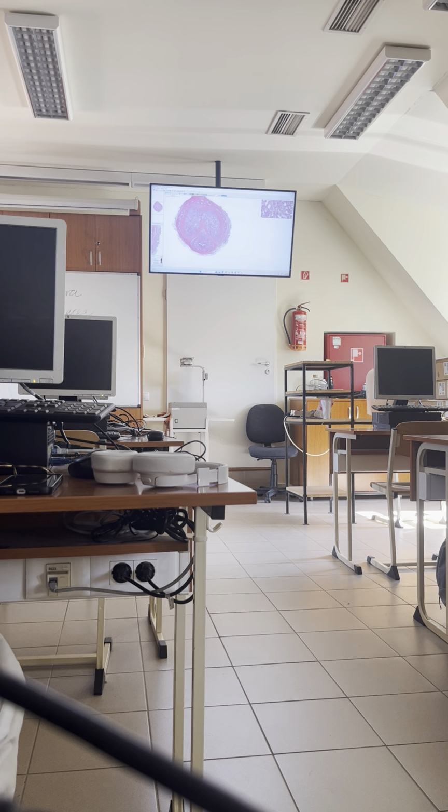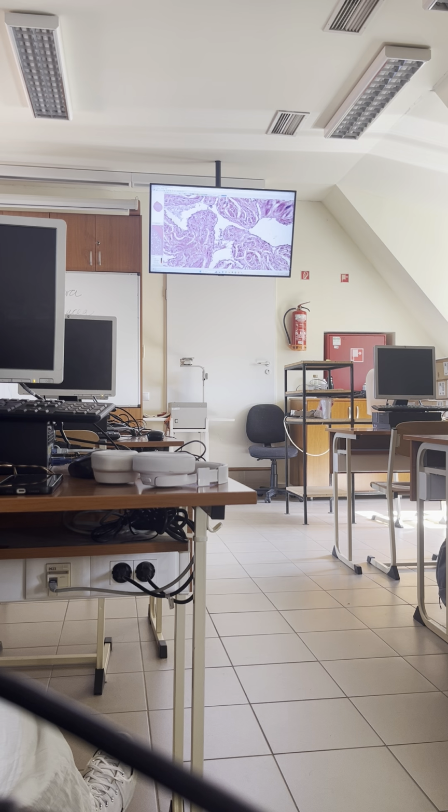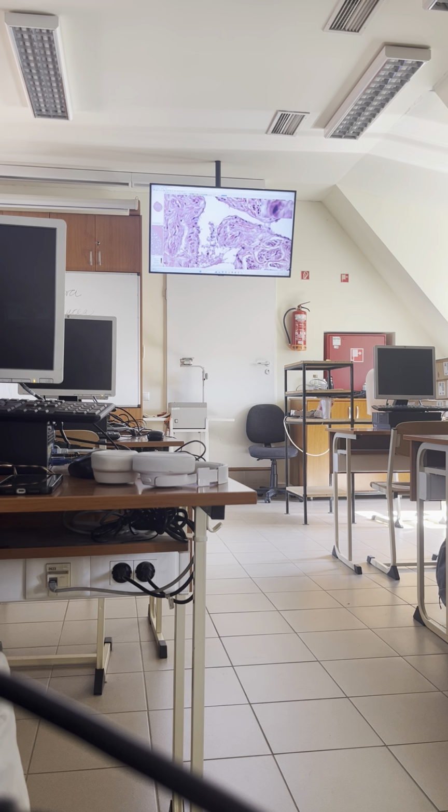Ebner's cushions. Here in the corpus cavernosum, you can see structures like something like this, a kind of evagination towards the lumen of the caverna. And this fibromuscular tissue contains smooth muscle cells as well.